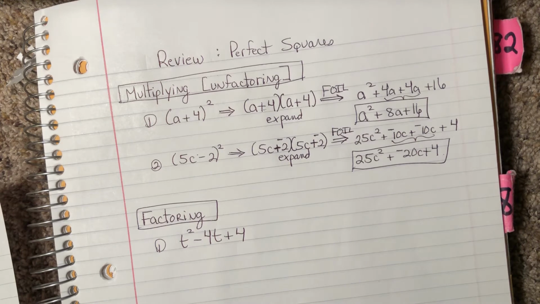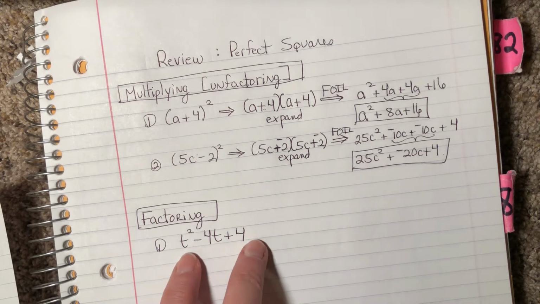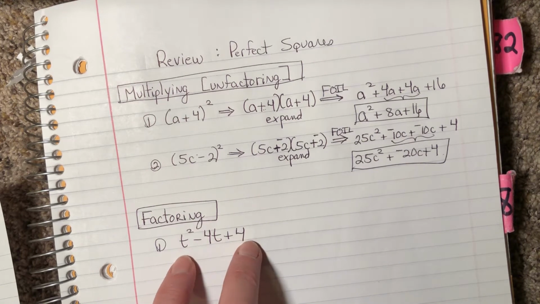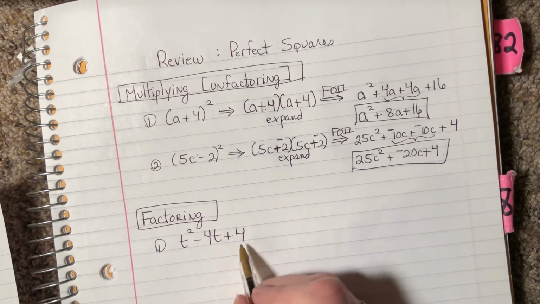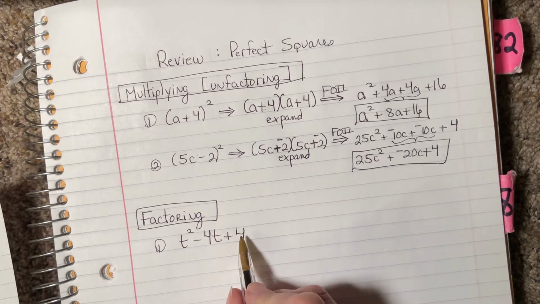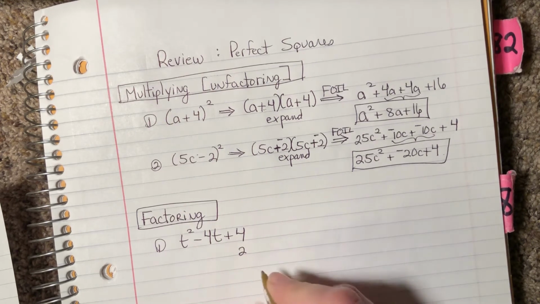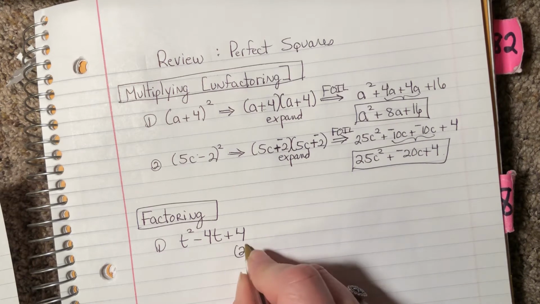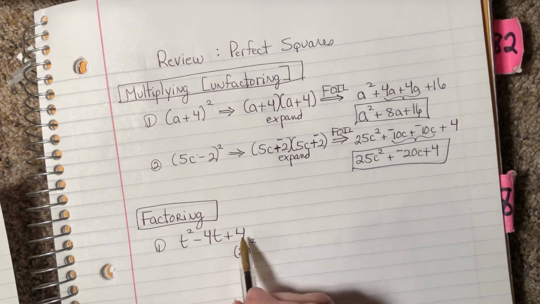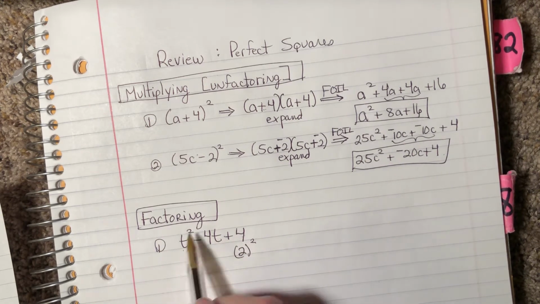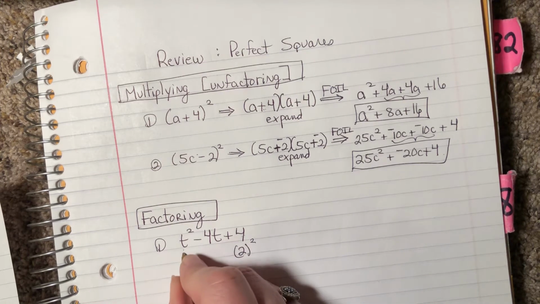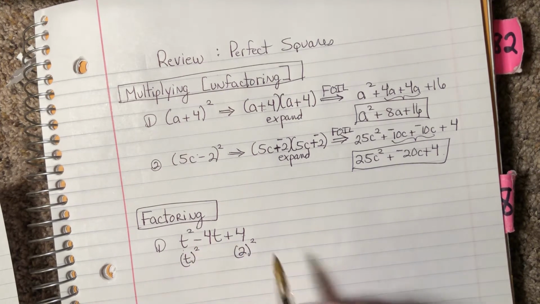Now, to factor a perfect square, you want to first check to see that it is a perfect square. The test has 2 parts. You want to check the 2 end terms to make sure they're squares. That means they have a square root. Well, 4 has a square root of 2, so put it in a parenthesis squared. That means that's a perfect square. T squared has a square root of t. Put it in a parenthesis squared. So the ends are both squares.